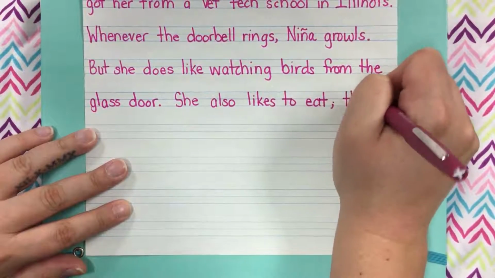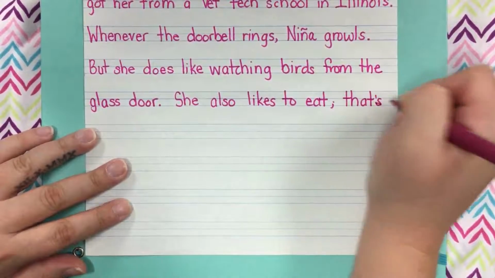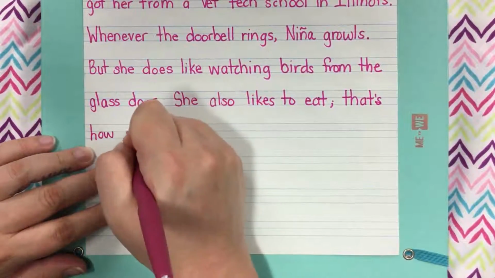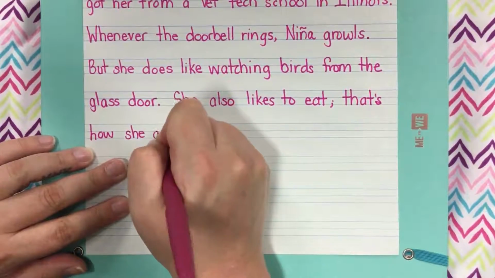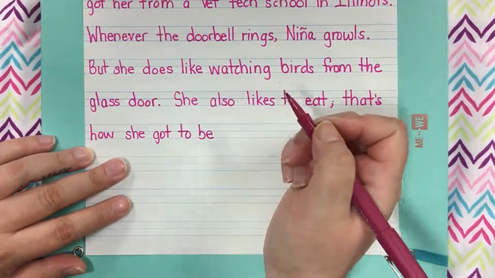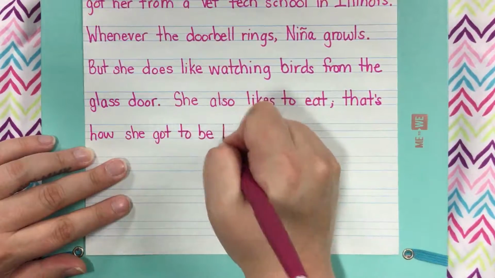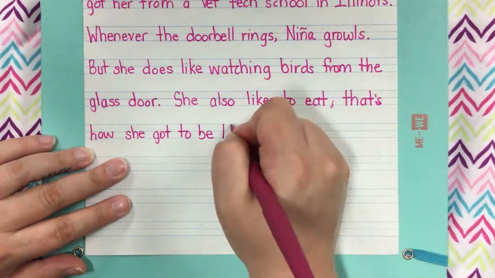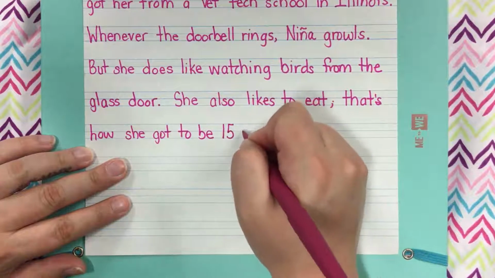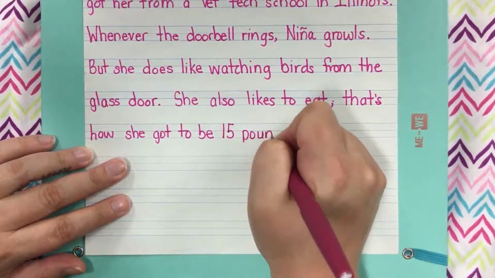that's how she got to be. Are you ready? Can you guess how heavy she is? One guess. Next guess. 15 pounds.